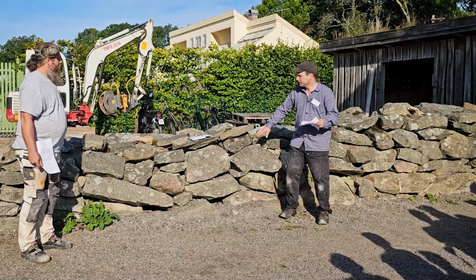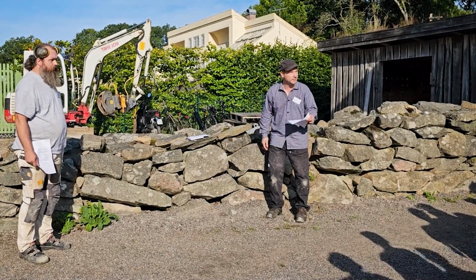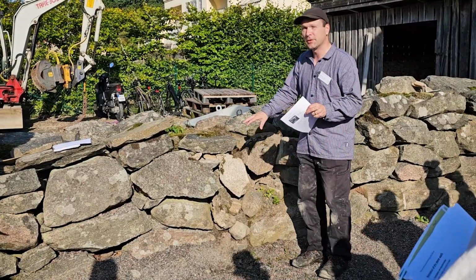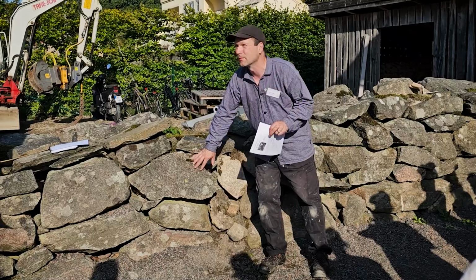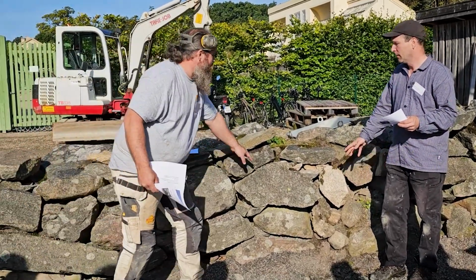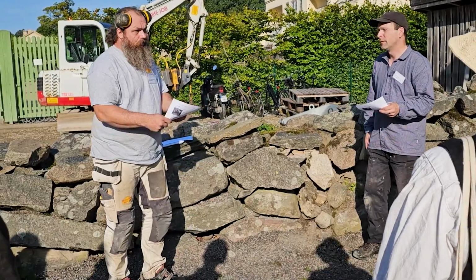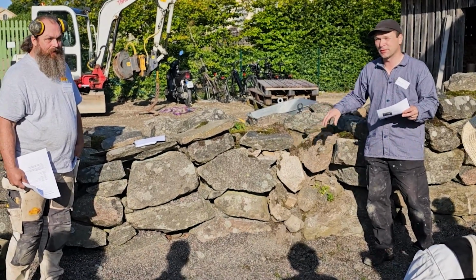Is it its natural shape, or is it cut in some way? Are there some important stones that we want to get back in the same place? Here we will need to get these big stones to the same place, because we don't have any other stones. That's a good idea, to try to put them back where they were, so we know that they fit.